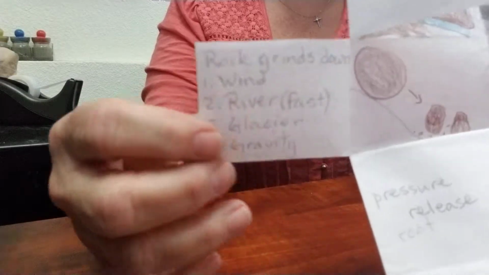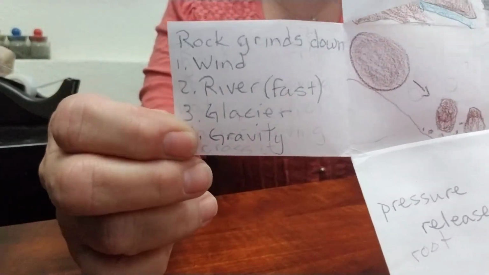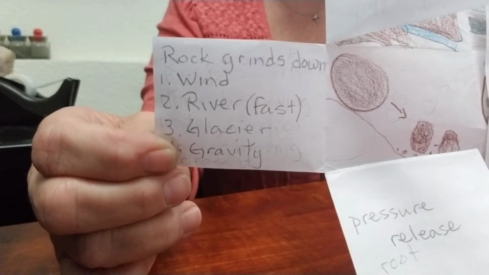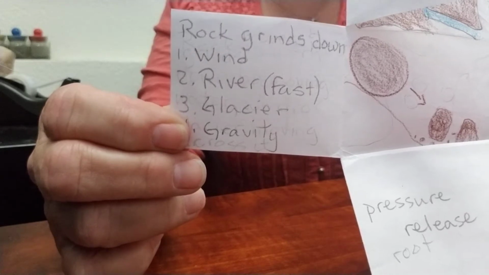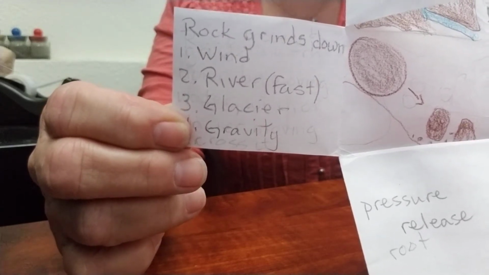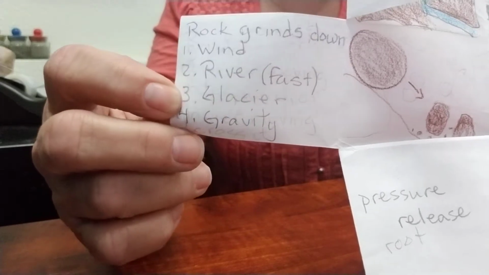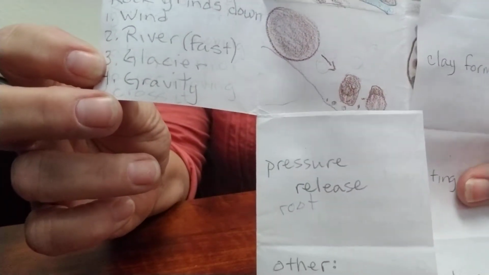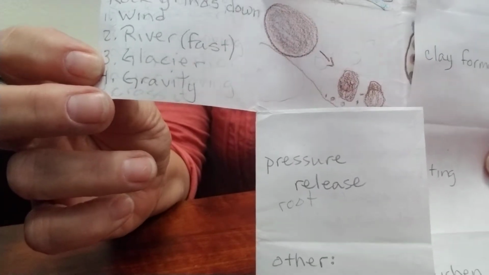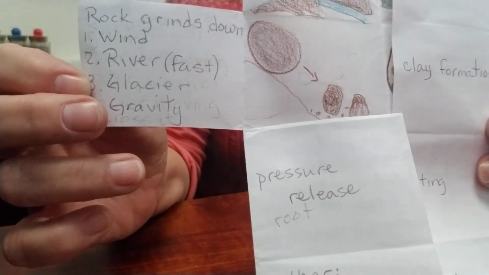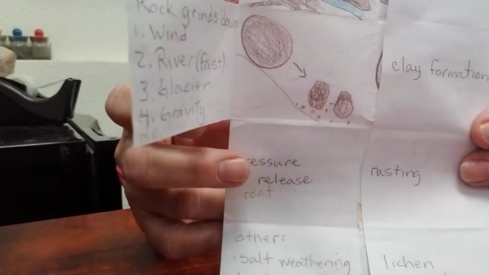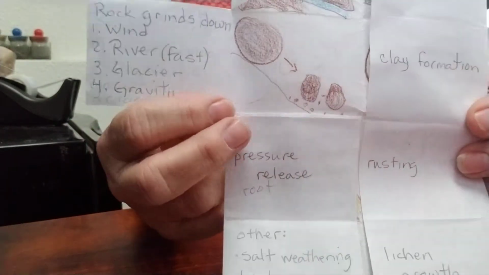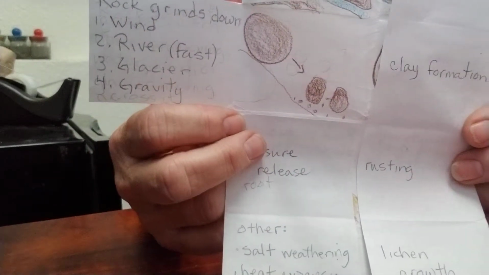Abrasion. There are 4 things that cause abrasion. So you can have wind, a river that's moving fast, glaciers, or gravity. I chose to draw a picture of a rock falling down a hill because that seemed to be the easiest for me, and now I know that it's breaking into smaller pieces. So abrasion is something moving that's going to break the rock into smaller pieces.